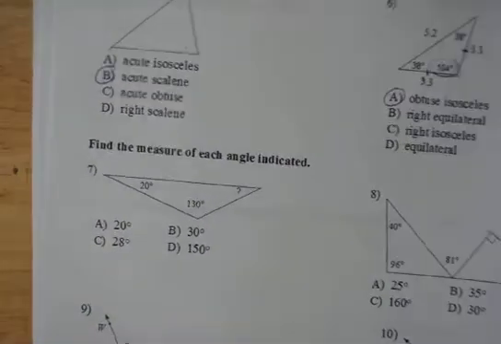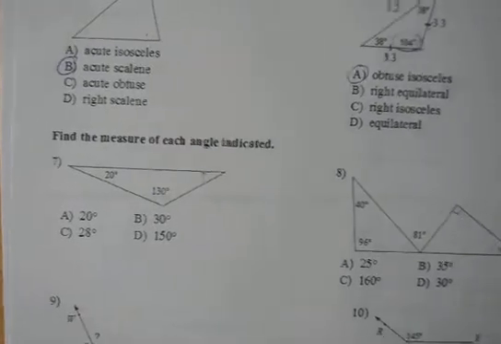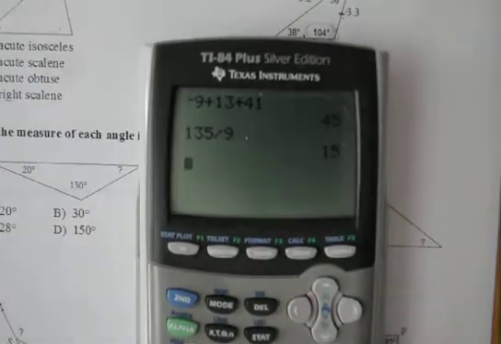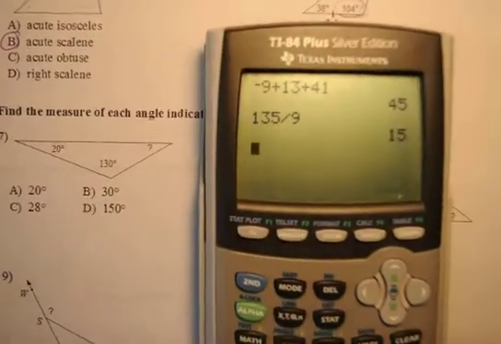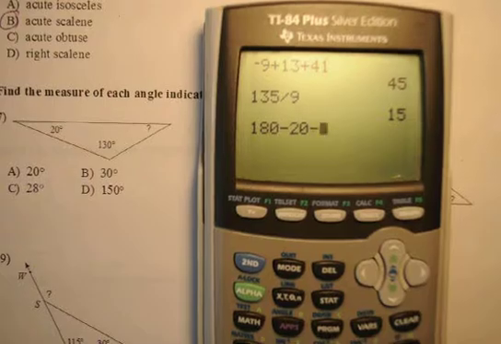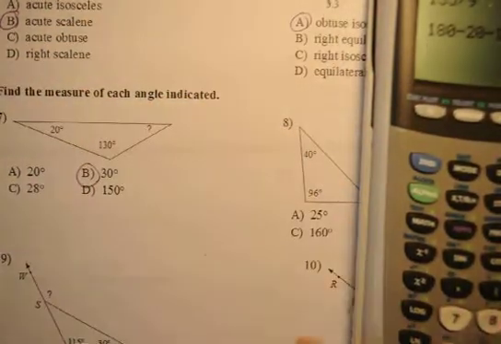Alright, find the measure of each angle indicated. This is the 180 degree rule. Start with 180 degrees in your calculator and subtract, and we're left with 30 degrees.